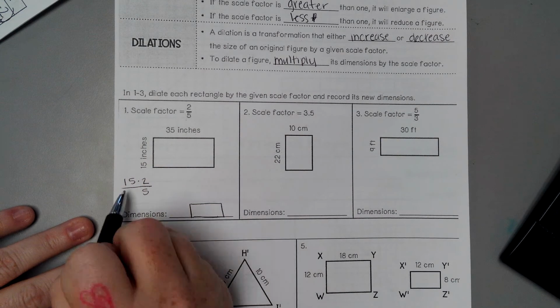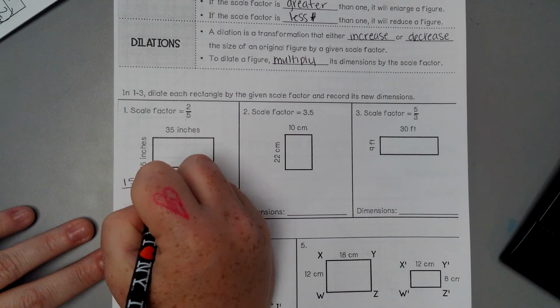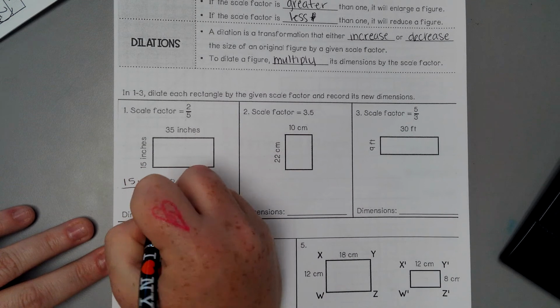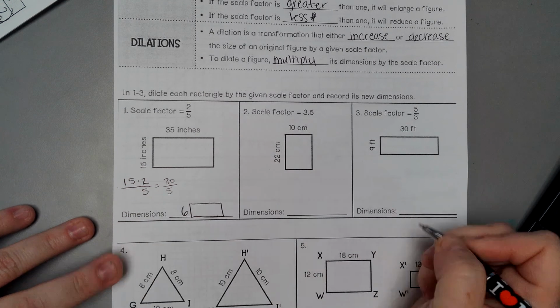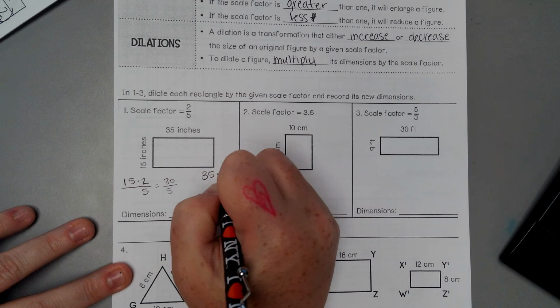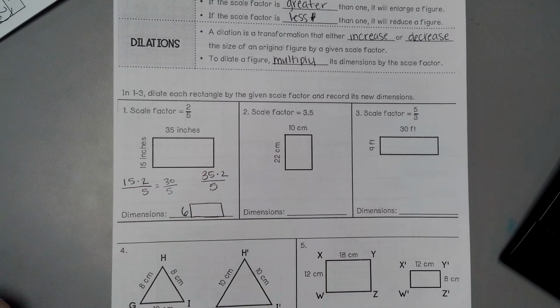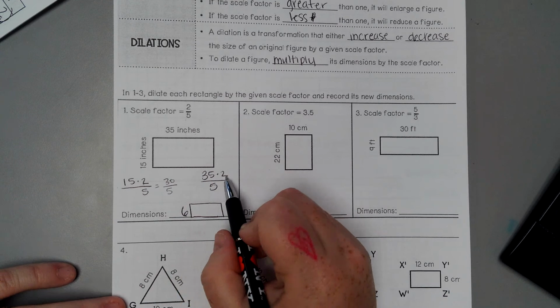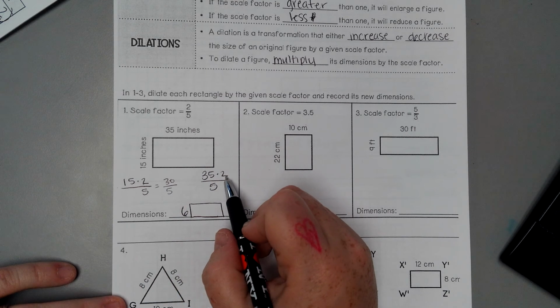But we can do 15 times 2, step by step, is 30. Divided by 5 gives us 6. Okay, now we have 35 times 2, all divided by 5. 35 times 2 is 70. And 70 divided by 5 is 14.